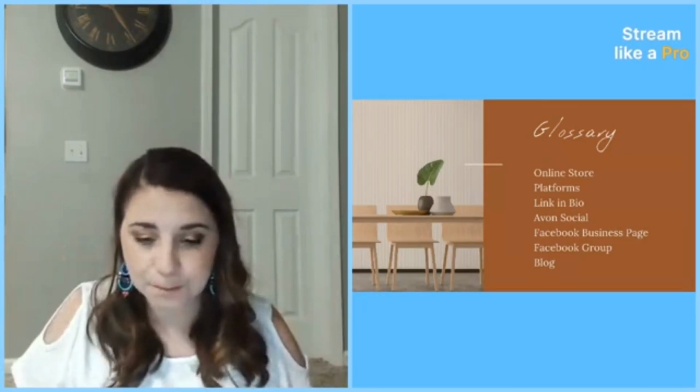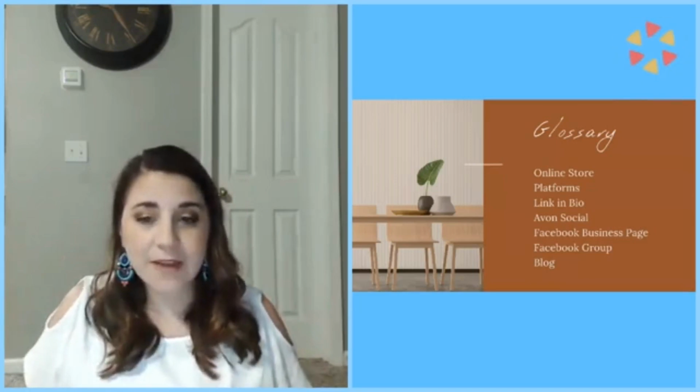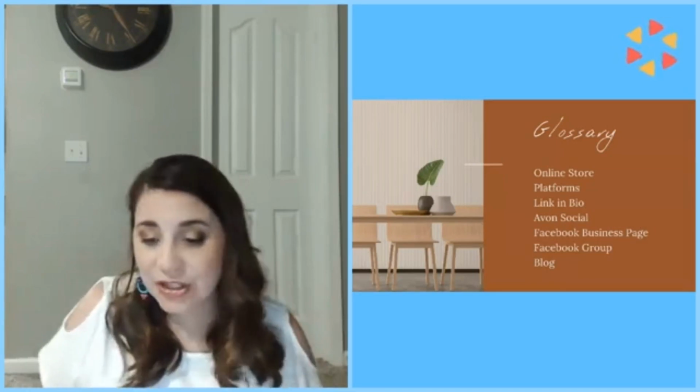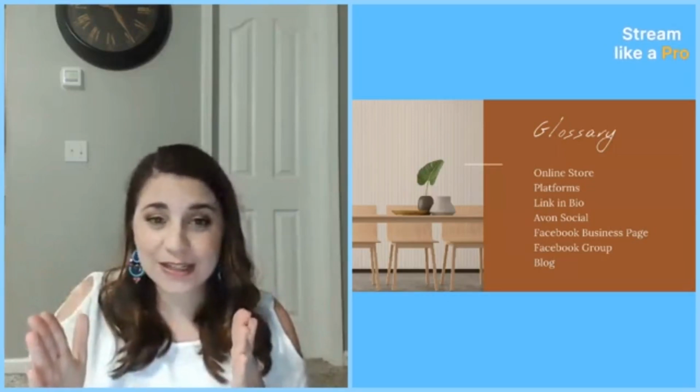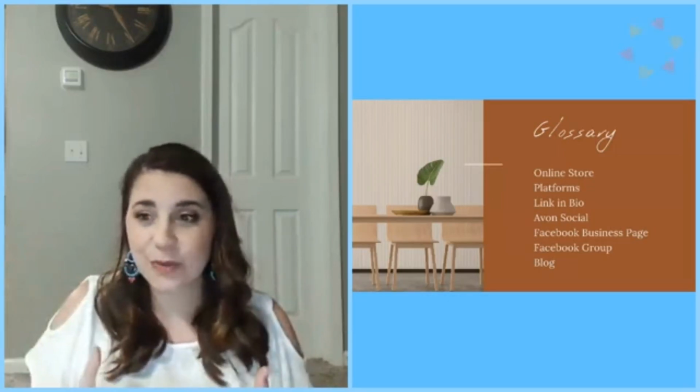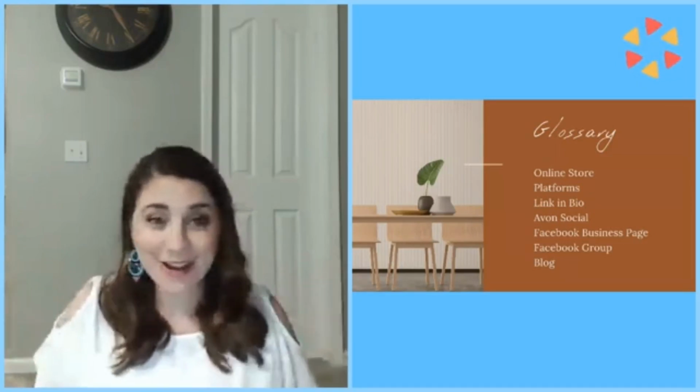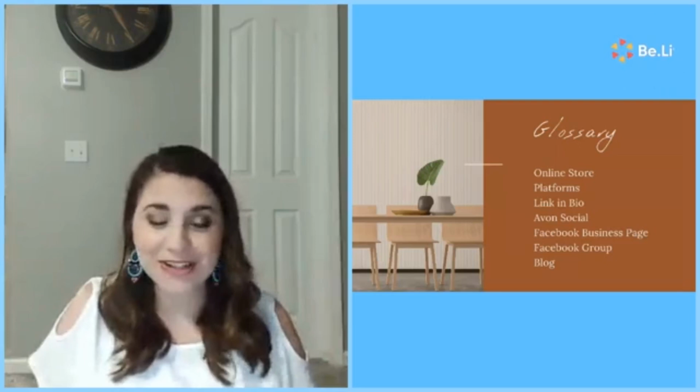A Facebook group, Facebook page. These are different. There's a difference between a Facebook page and a Facebook group. There's a difference between your page and your profile. So your profile is where you are interacting with your friends and family. It's where you're just living on Facebook and sharing pictures and looking at pictures.